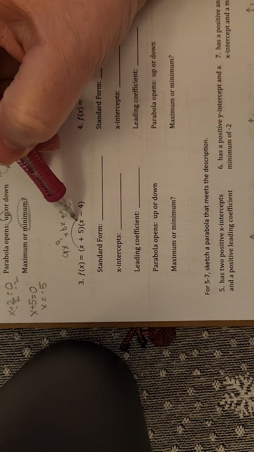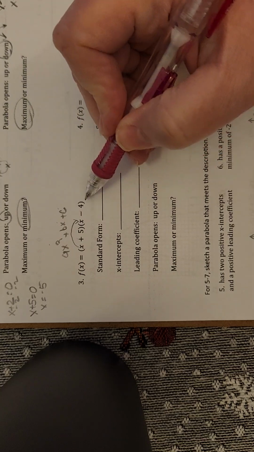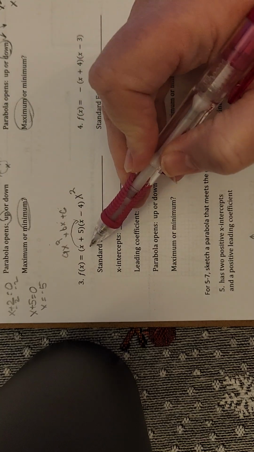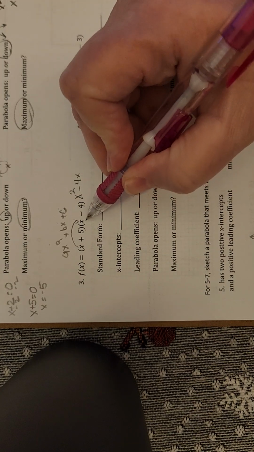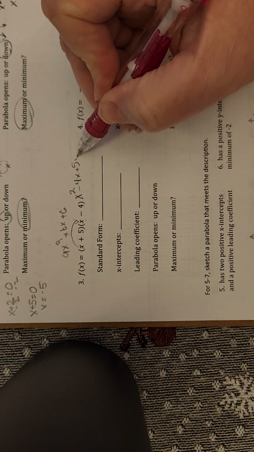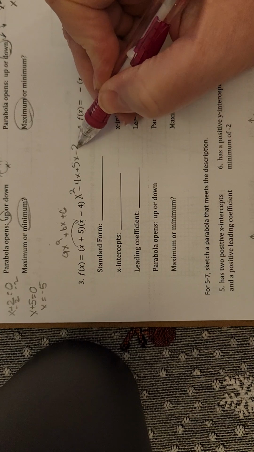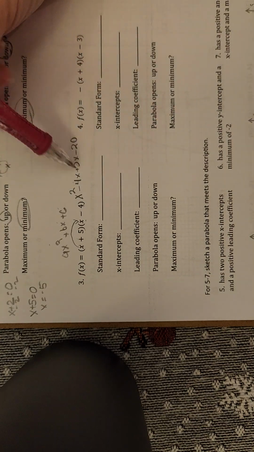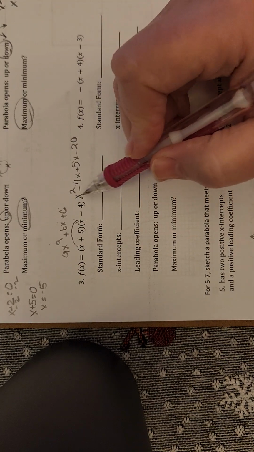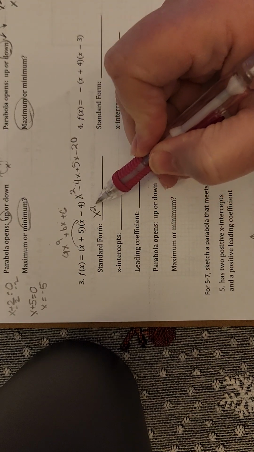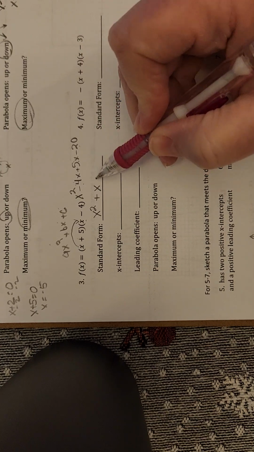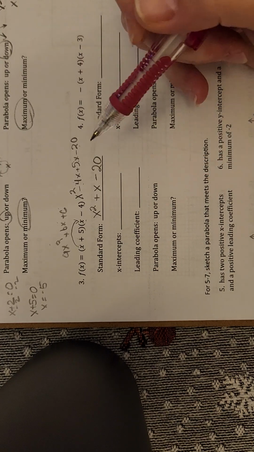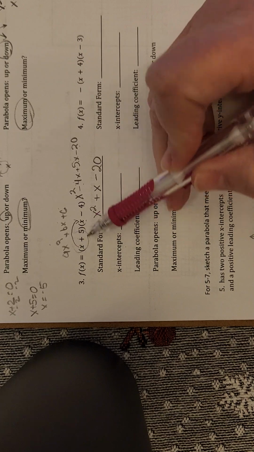So we take x times x, and that gives us x squared. And then we take x times -4, that's a -4x. 5 times x is 5x. And then 5 times -4 is a -20. And at this point, these two numbers should be like terms, and we can combine those for our final answer. So x squared, -4 plus 5 is a positive 1, x, and then minus 20. Now, x-intercepts, we're going to just use these guys, right?